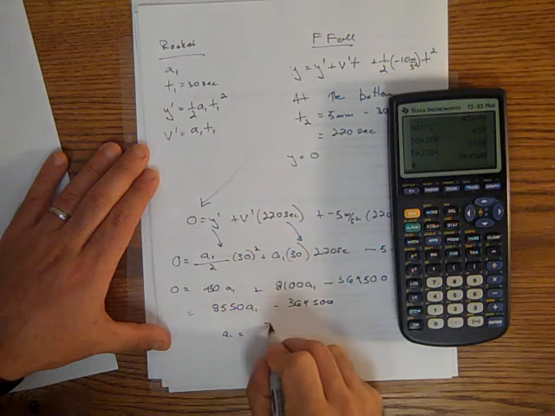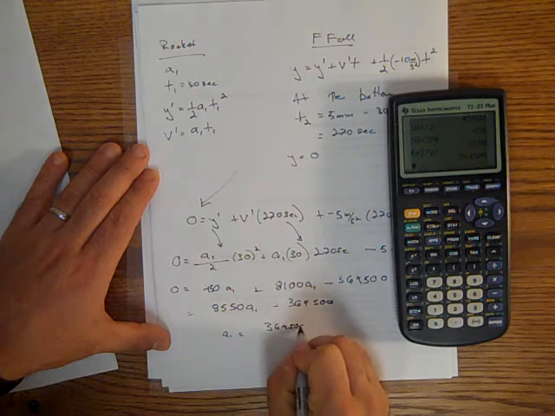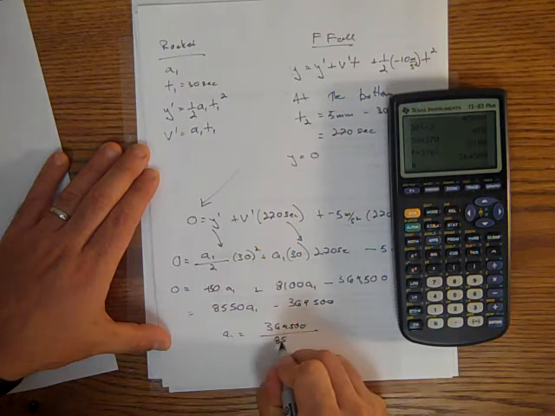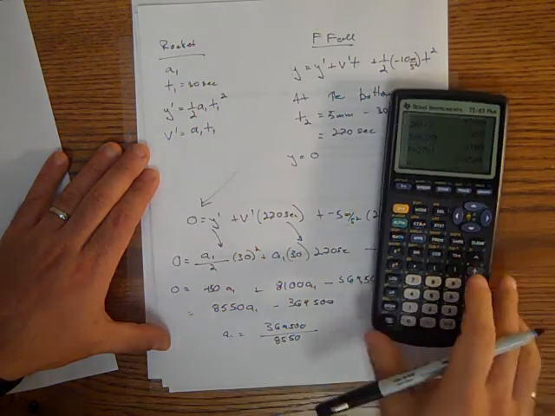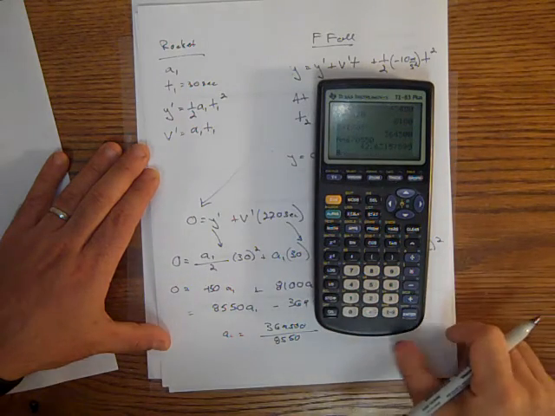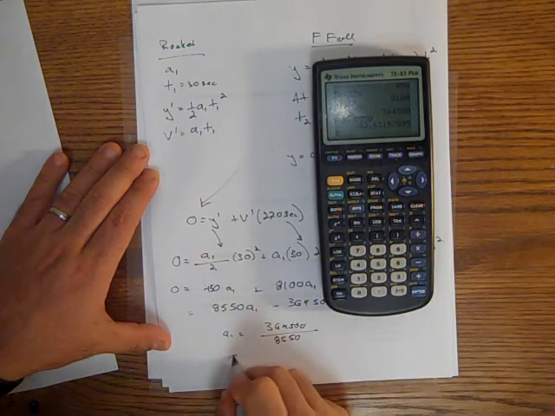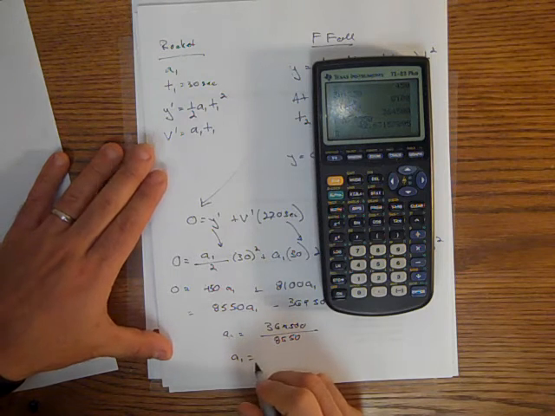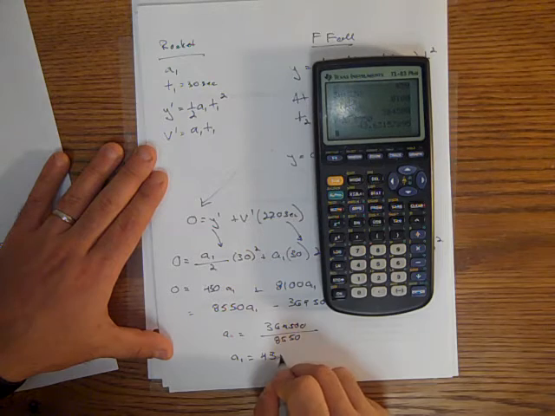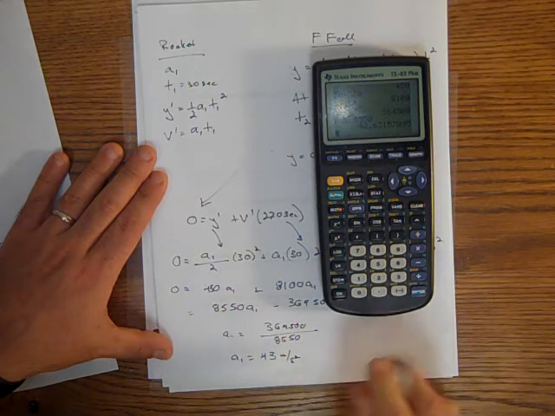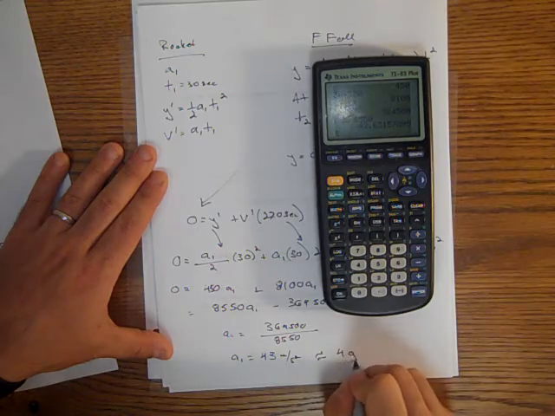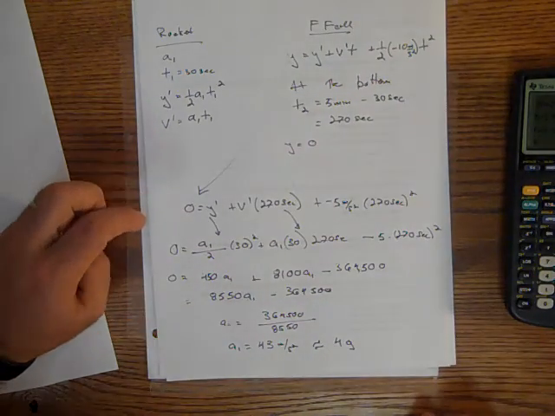So A1 is going to be 364,500 divided by 8,550. Again, I'm going to plug that in. And unless I made a huge mistake, I find that the acceleration has to be about 43 meters per second squared. And that's roughly 4 times the acceleration due to gravity.